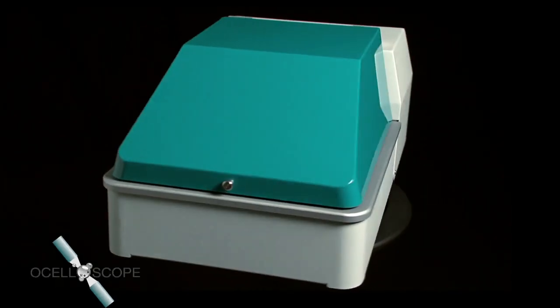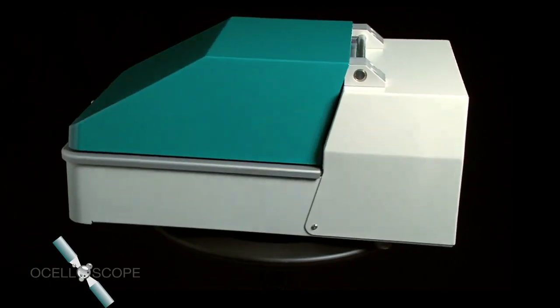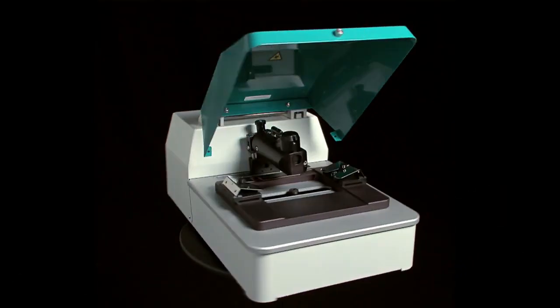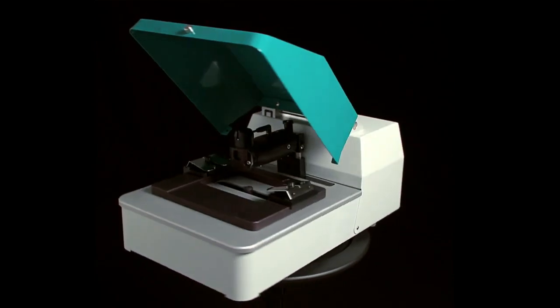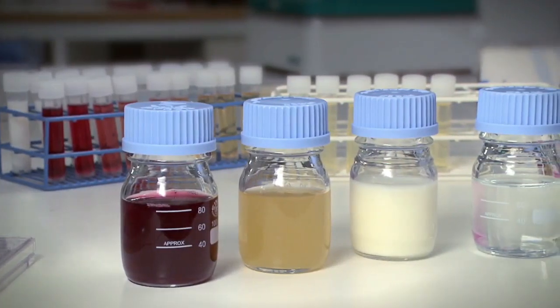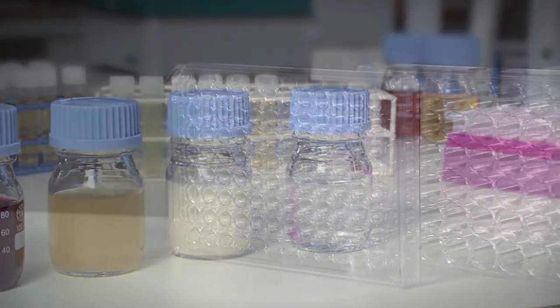oCelloScope is the newest state-of-the-art instrument for measuring bacterial growth, among other things. The results can be read much faster than all other known methods, something that's vital in connection with determining antibiotics resistance. Measurements can be taken from various different samples such as blood, urine, milk and water.